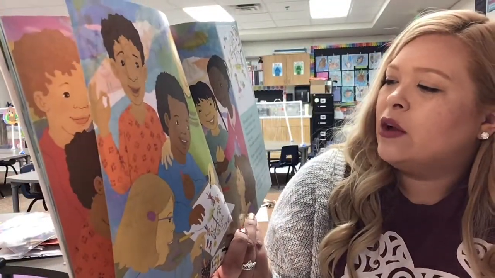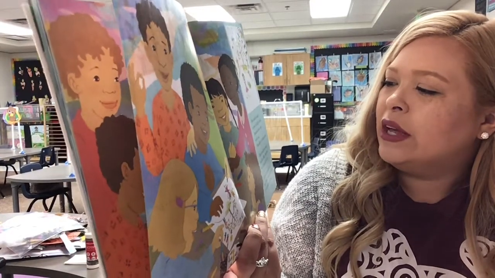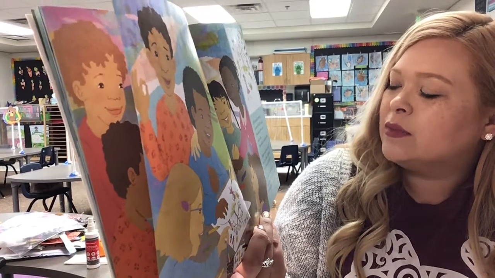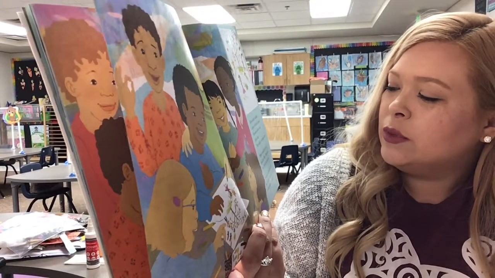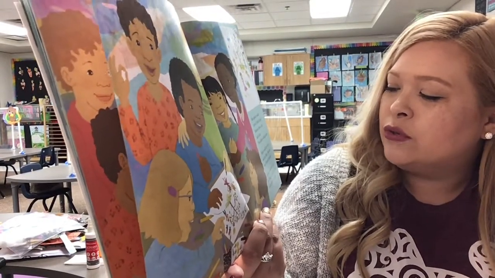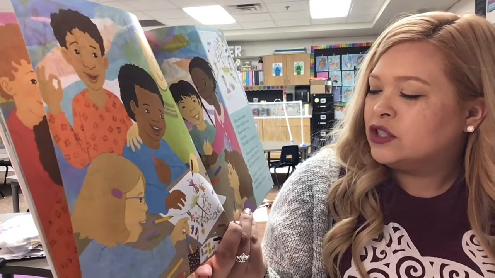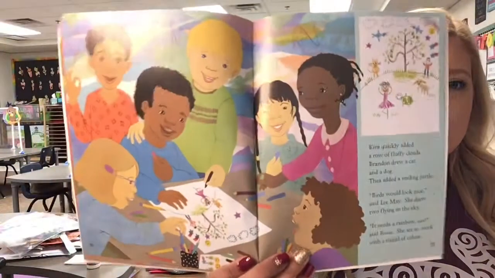Kira quickly added a row of fluffy clouds. Brandon drew a cat and a dog. Thea added a smiling turtle. "Birds would look nice," said Lee May. She drew 2 flying in the sky. "It needs a rainbow, too," said Rosie. She set to work with a fistful of colors. Wow.